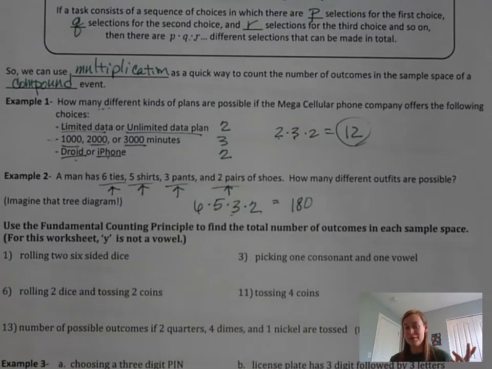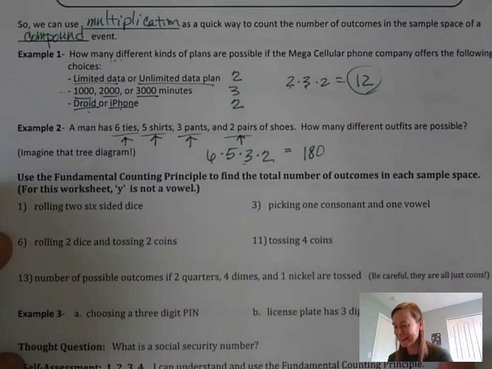Now, I don't know if all of those are actually going to match and make a good outfit, you know what I'm saying? But we'll just go with it. Maybe they're all gray, who knows?